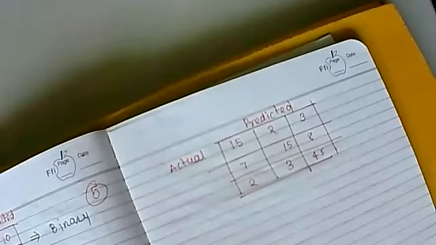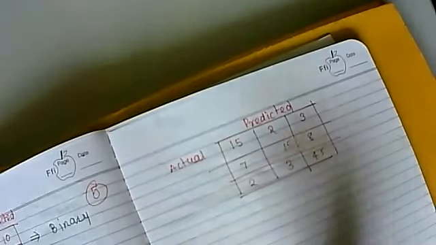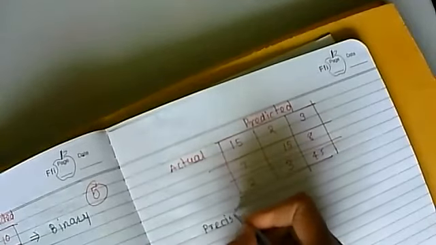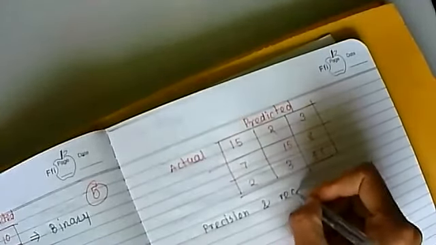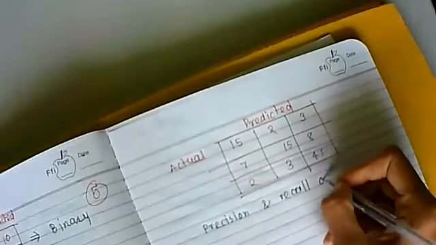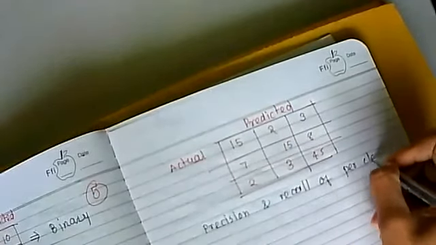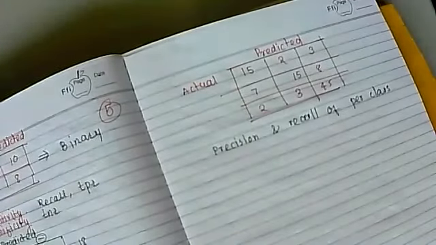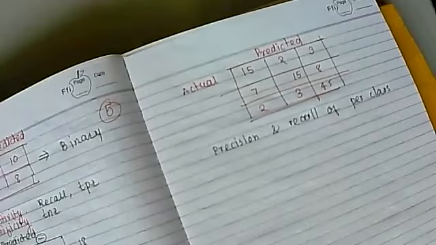Now, what do we have to calculate? We have to calculate the precision and recall per class. So what is necessary to calculate precision and recall? TP. What is the formula for precision?